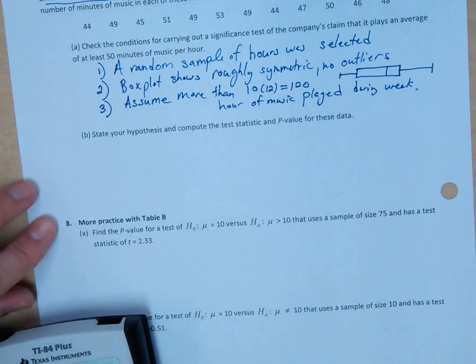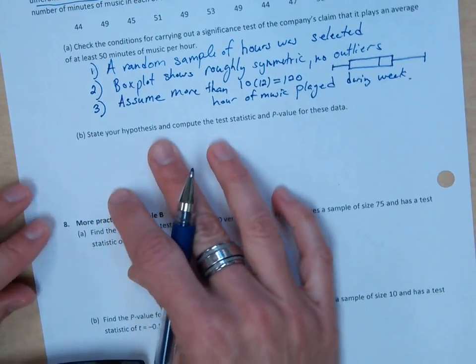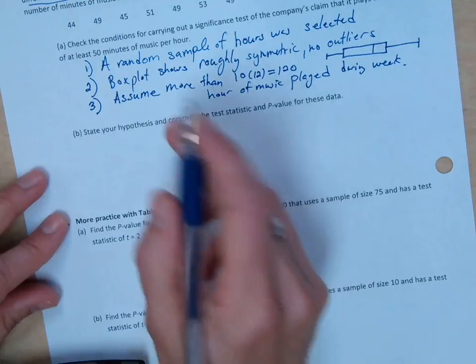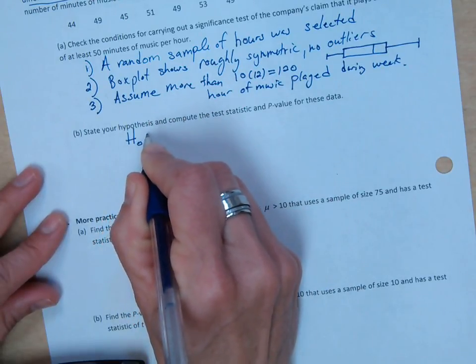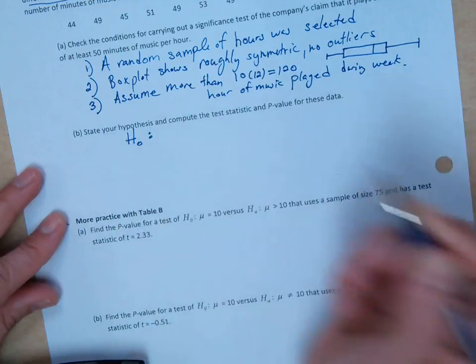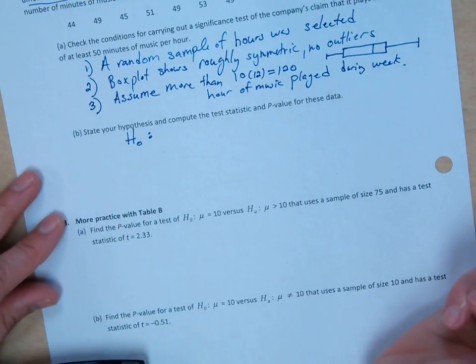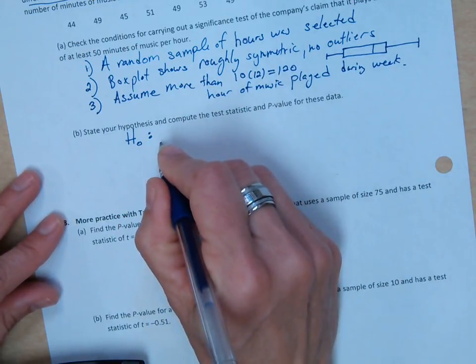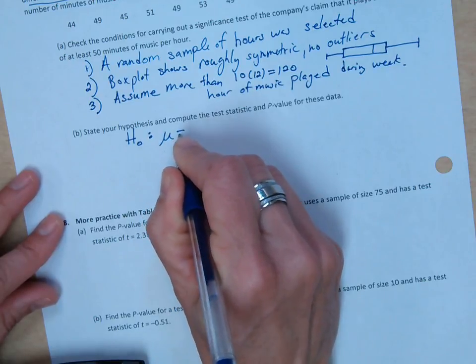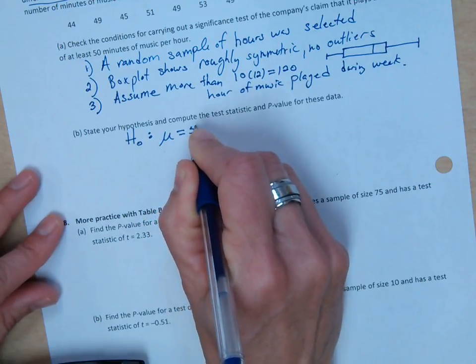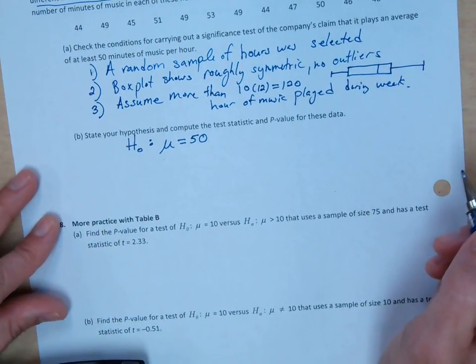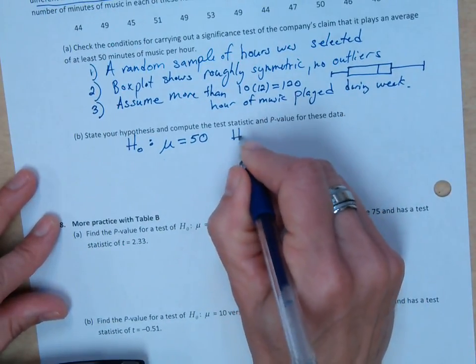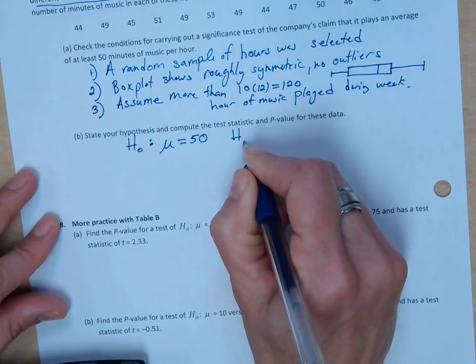Okay, so if we were going to do a test here, what would H naught be? Remember it's the statement of equality, so mu equals 50, right? 50 minutes of music every hour. And then the alternative, what are we hoping to show?